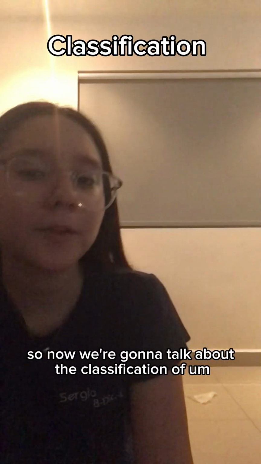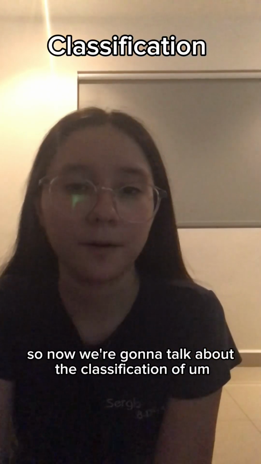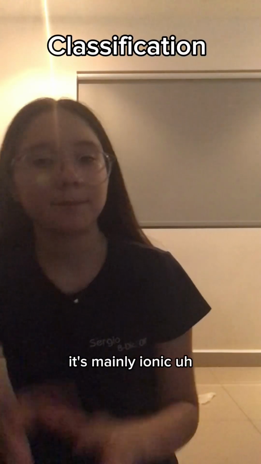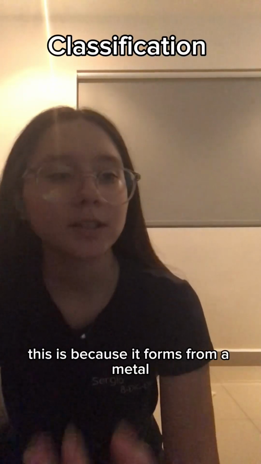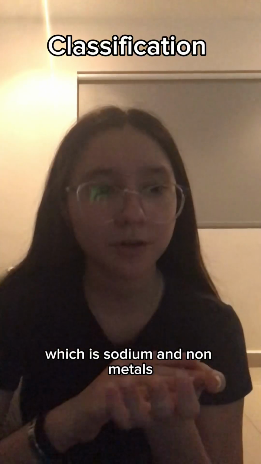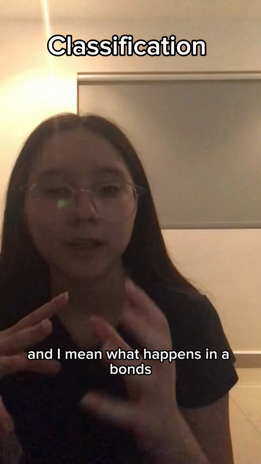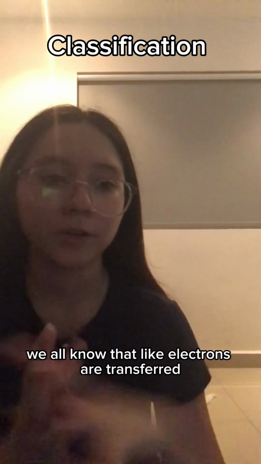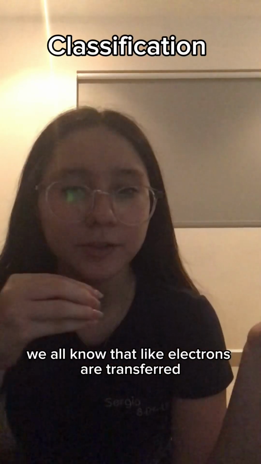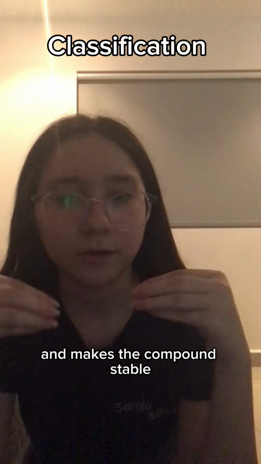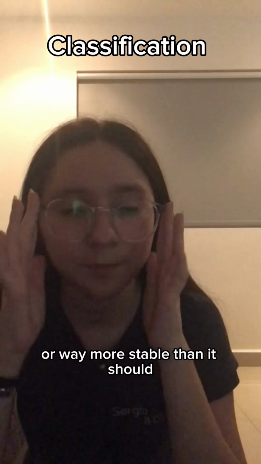So now we're going to talk about the classification of sodium hypochlorite. First of all, its type of bond is mainly ionic. This is because it forms from a metal, which is sodium, and nonmetals, which are chlorine and oxygen. In ionic bonds, electrons are transferred from one atom to another, which makes the compound stable, or way more stable than it would otherwise be.